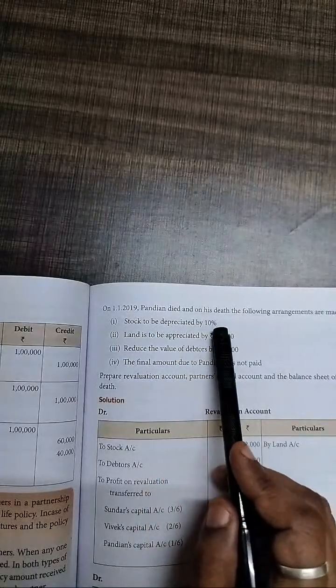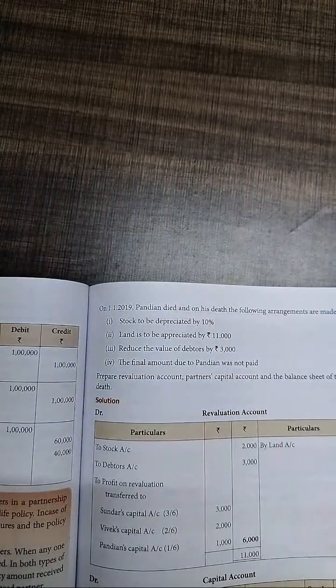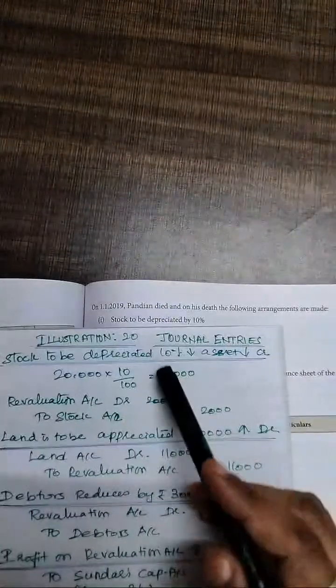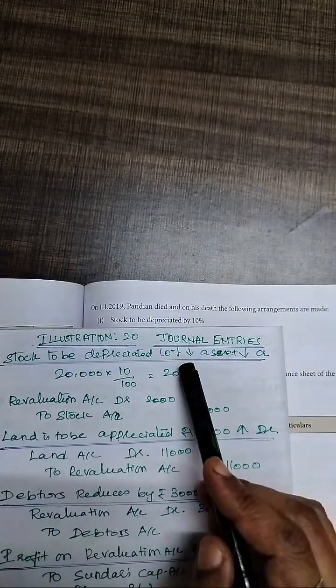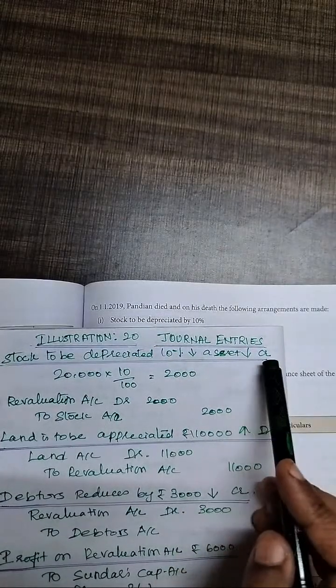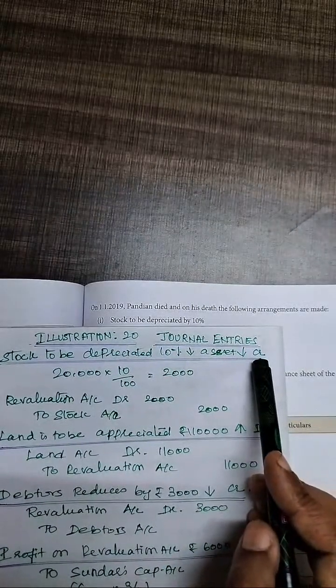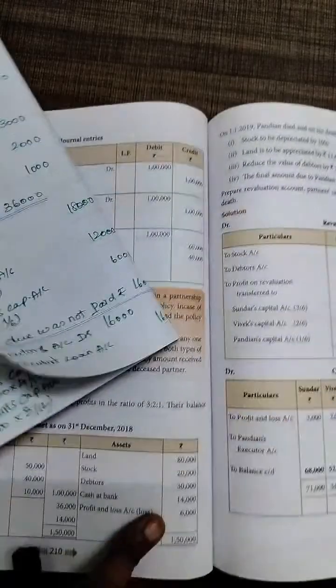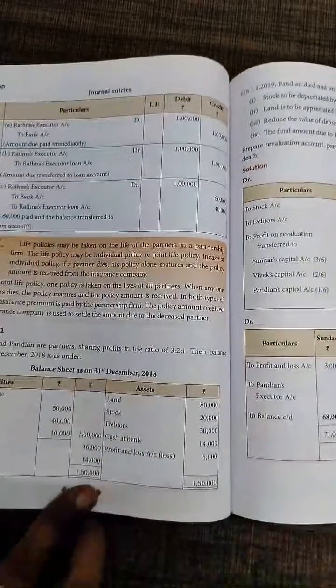Stock to be depreciated by 10%. Okay. So, stock to be depreciated means what? Stock account reduced. How much? 10%. If the stock account is reduced, the asset account is also reduced, which means the asset account is to be credited. Stock is reduced by 10%, so what is the stock value given in the question?